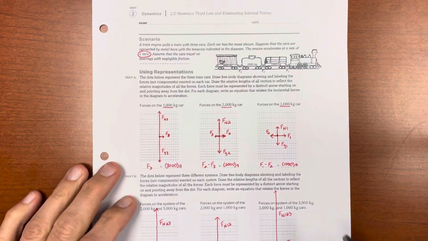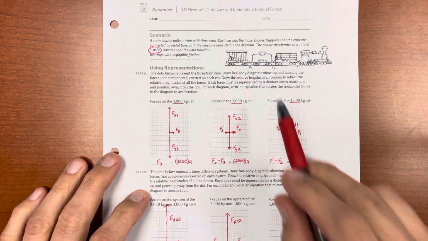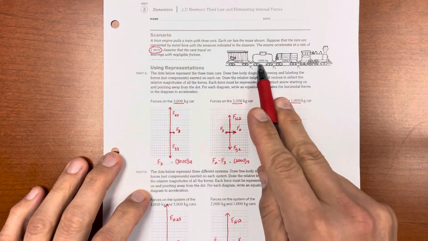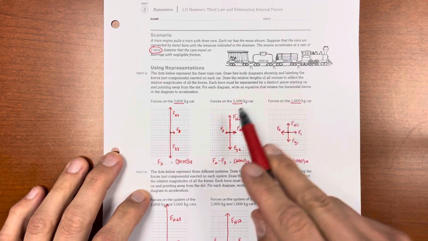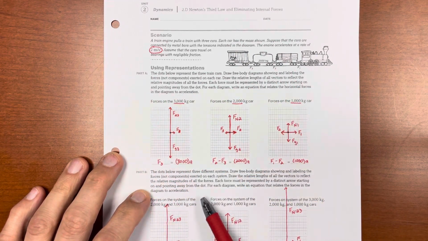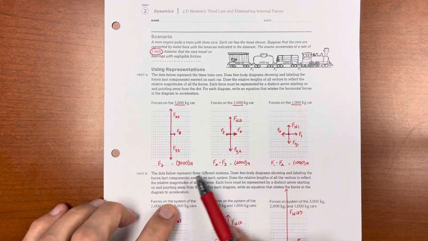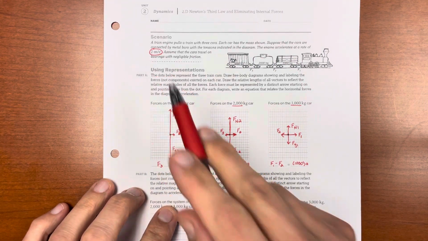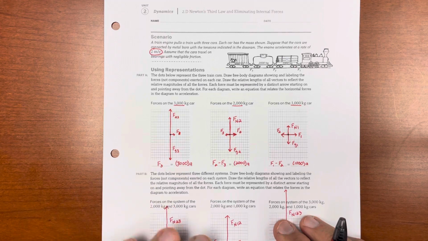For this worksheet, we have the three cars that are being pulled along by the engine. We see that we have a 3,000 kilogram car, 2,000 kilogram, and 1,000 kilogram. And then the first part right here asks what the free body diagram is going to look like and the equation for each one. Keep in mind that it says that the acceleration is 2 meters per second squared, which is going to be important later on.